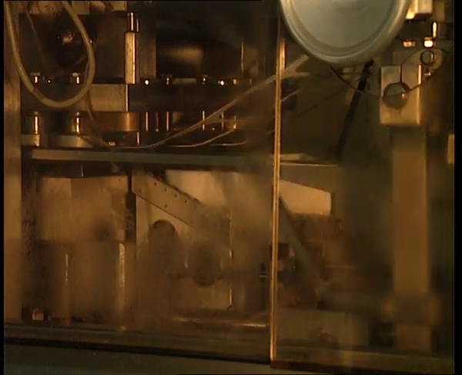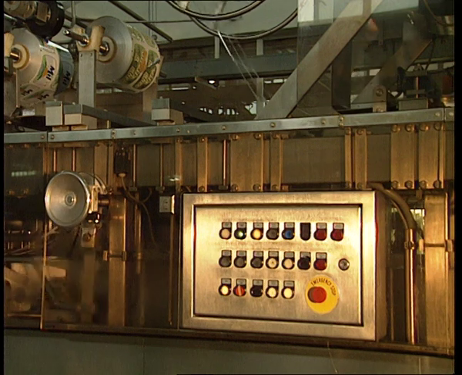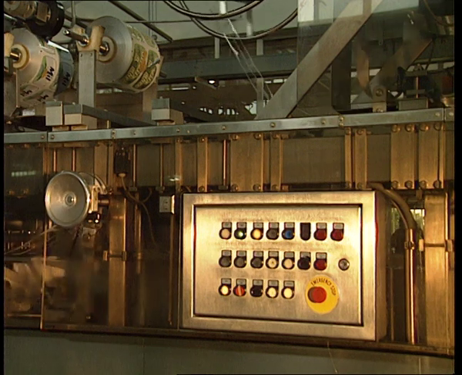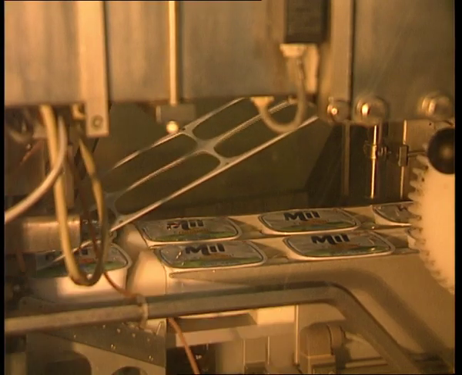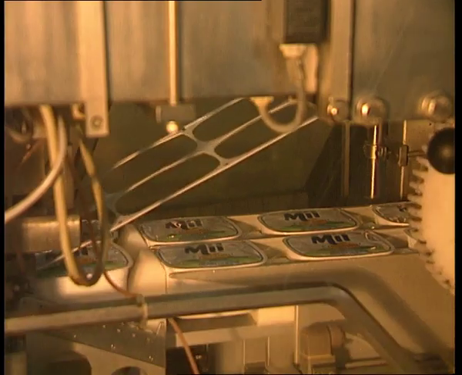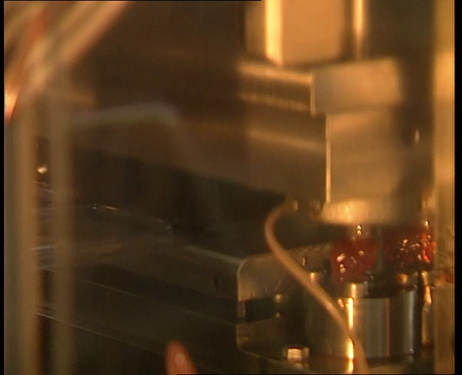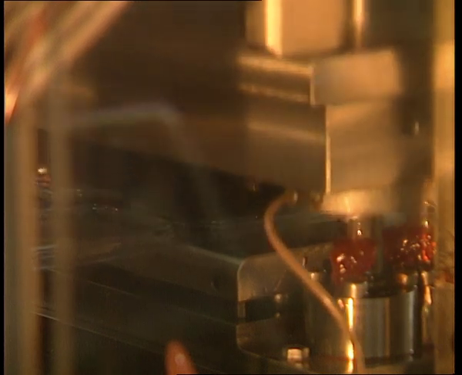After filling, the same machine has a cutter which shapes the lids made of aluminum foil. This is used for sealing the tubs. Another transparent plastic lid is then placed on every tub.